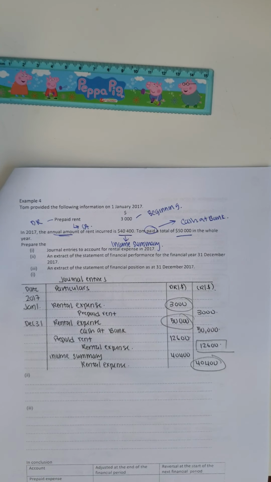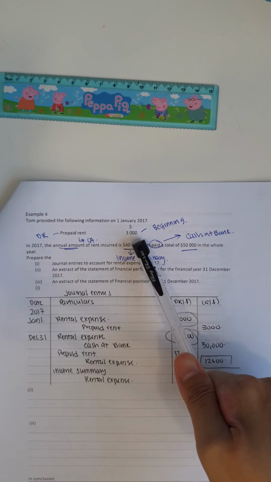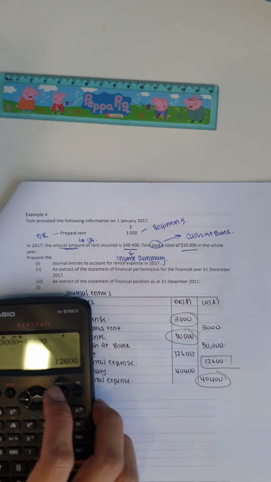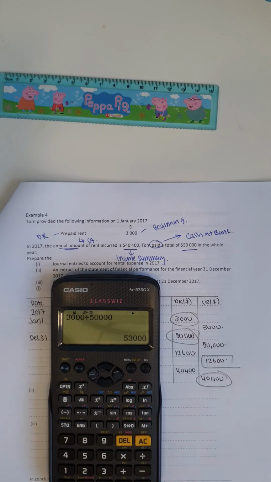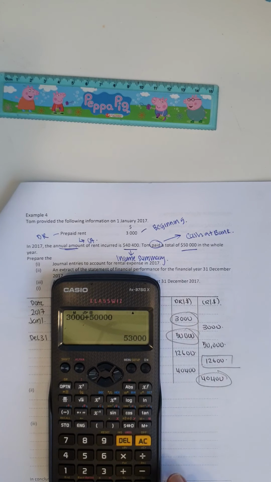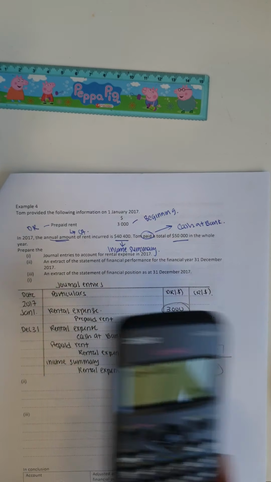If you think about it in story form, I've paid extra 3,000, then this year I've paid another 50,000. So in total you have paid 53,000. But the rent you incurred, you have used, is only 40,400. How much extra did you pay? My ending balance, my extra amount, is 12,600.